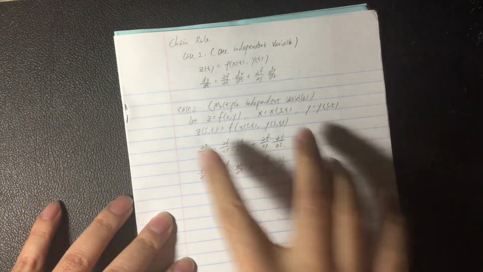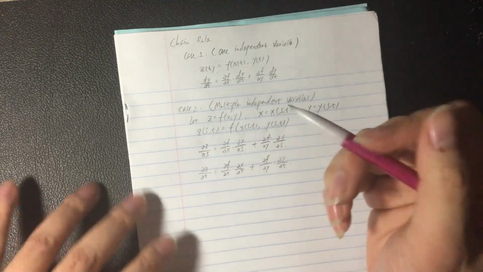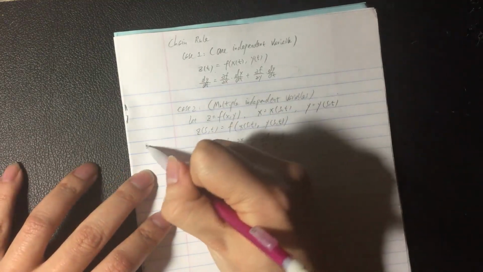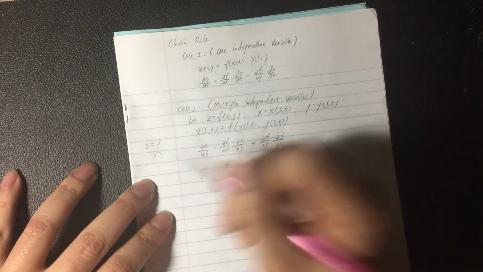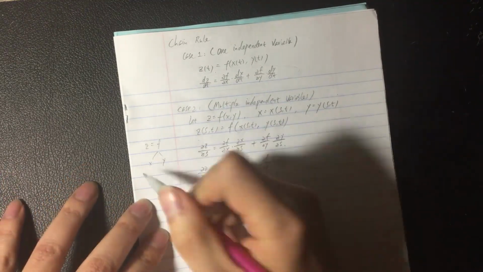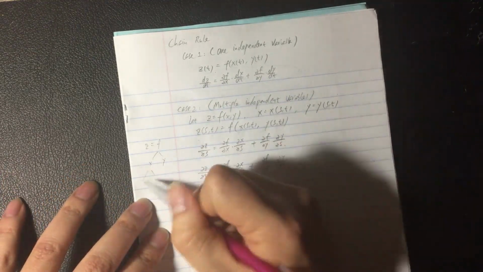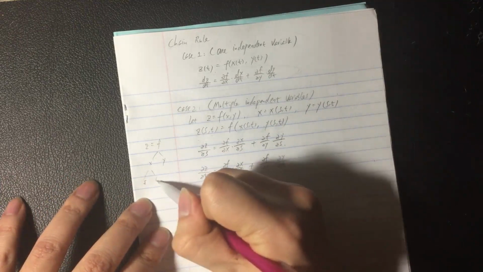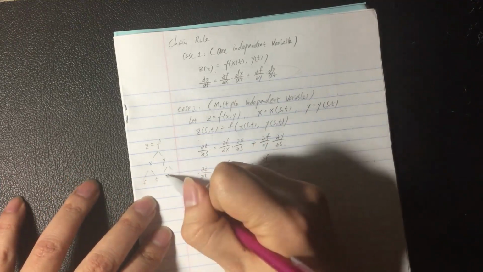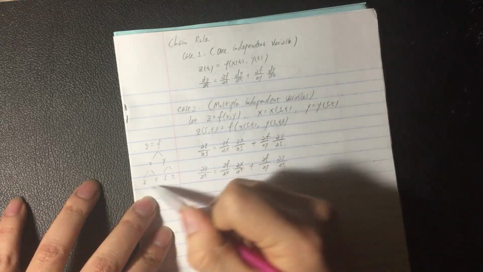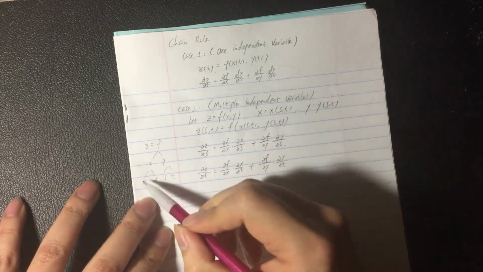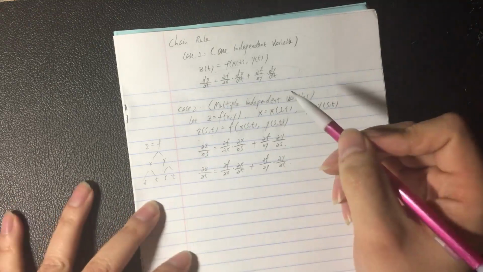We can also set up the chain rule using tree diagram. Z is the same as f. F has two variables, x and y. X has two variables, s and t. Y also has two variables, s and t. S and t are called independent variables. Here we have two independent variables.